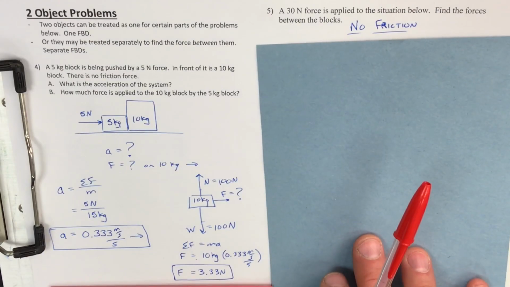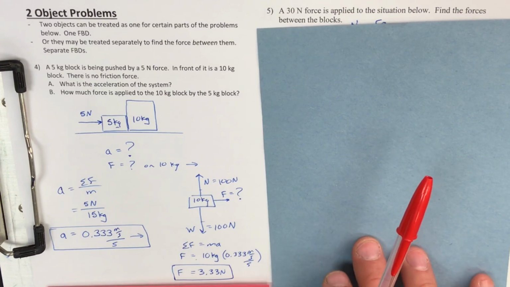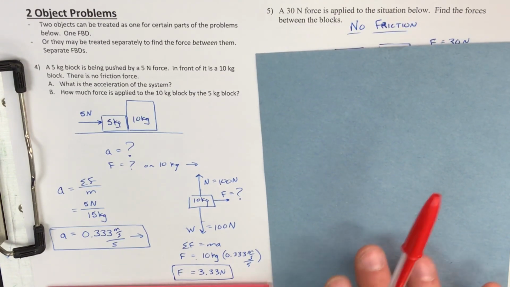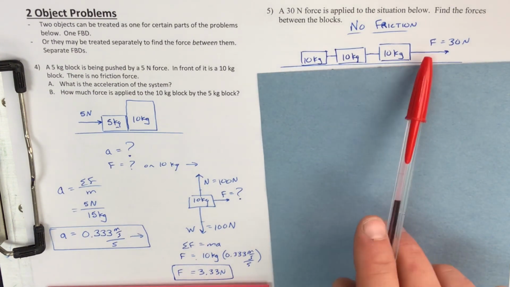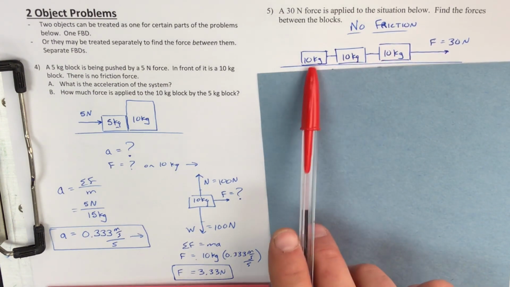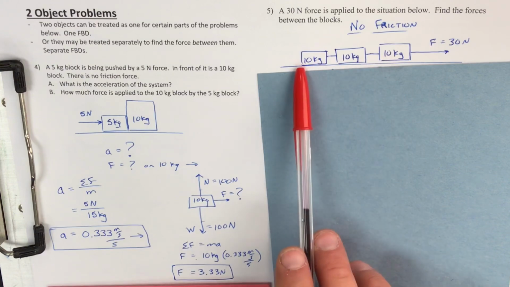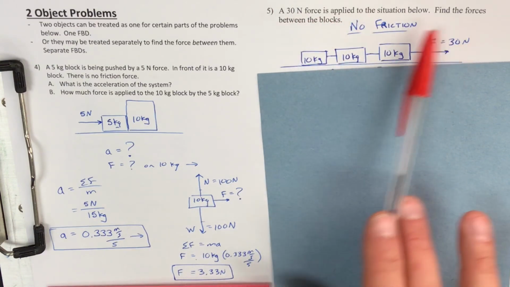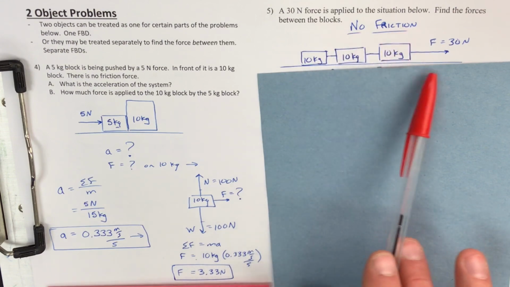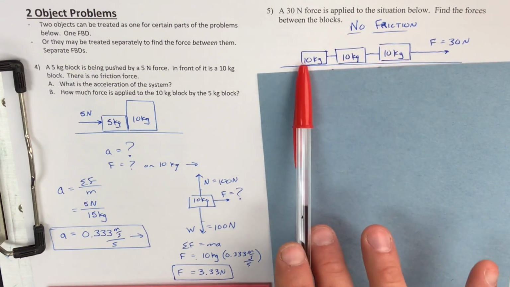The next one: a 30 Newton force is applied to the situation below. Find the forces between the blocks. Here I have to give you this situation. Here is 30 newtons, 10 kilograms, 10 kilograms, 10 kilograms. All three of those are the same. 30 Newton force is applied. Find the force, but there's no friction. So 30 newtons, 10, 10, and 10.